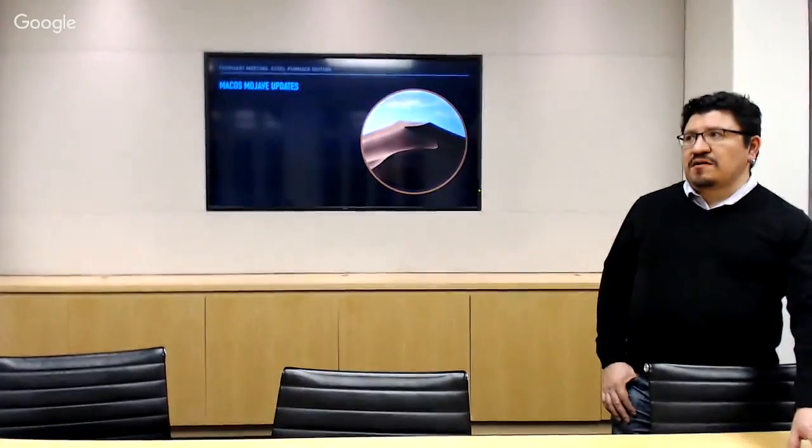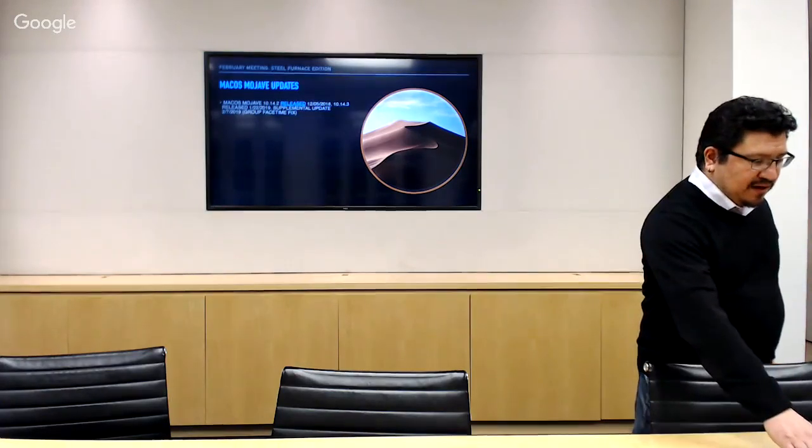So first up, Mojave updates. While we're away, 10.14.2 and 10.14.3 were both released, as well as a supplemental update for 10.14.3. The supplemental update included the group FaceTime effects.